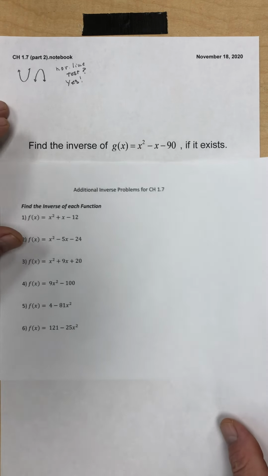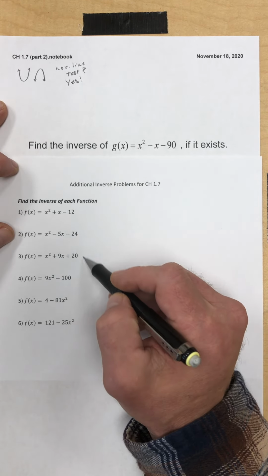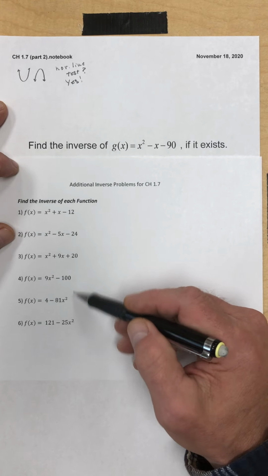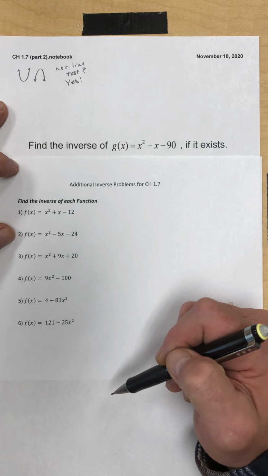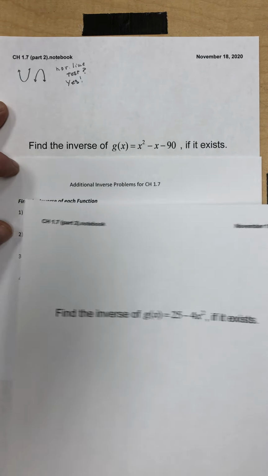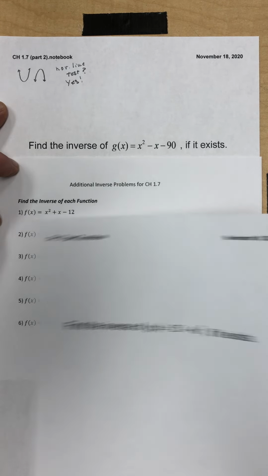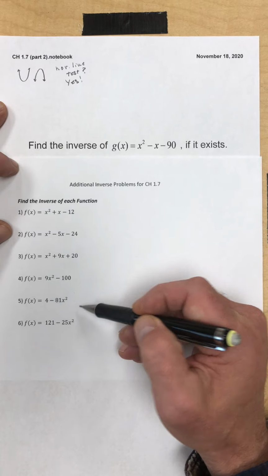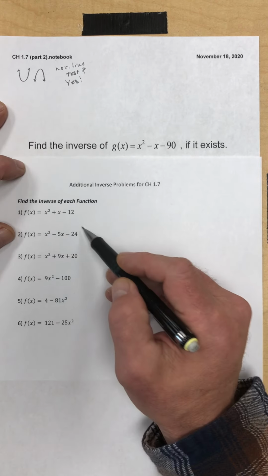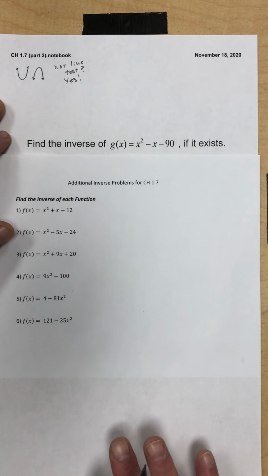I also put this sheet on Google Classroom, where notice these first three are real similar to this guy. And then down here, you have parabolas that have equations that are differences of squares, like this guy right here. So we'll deal with those three bottom ones in the next video. So we're just concerned with this guy and these guys because they can be a handful at times.